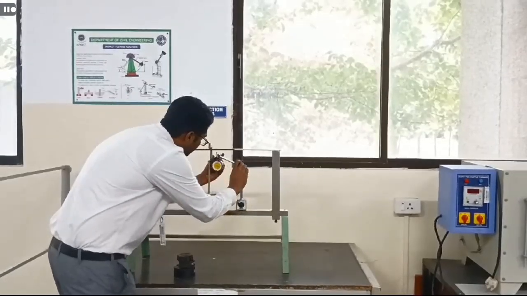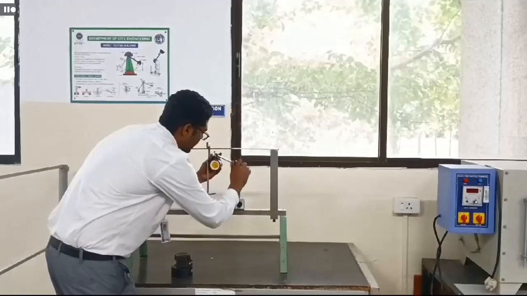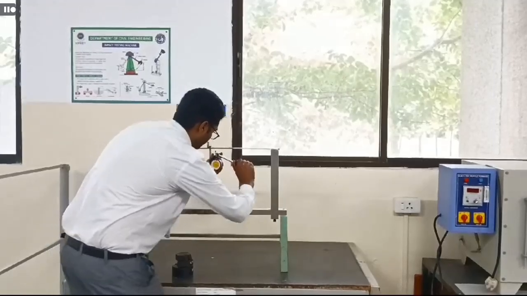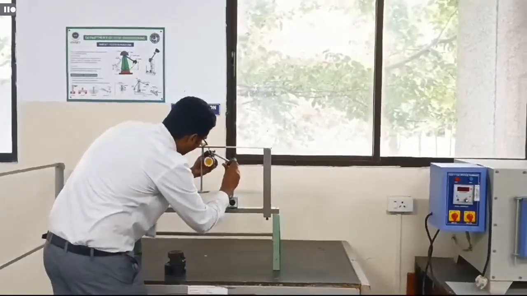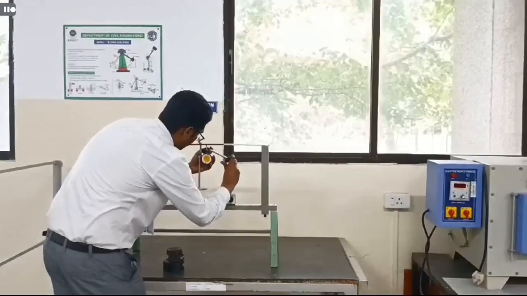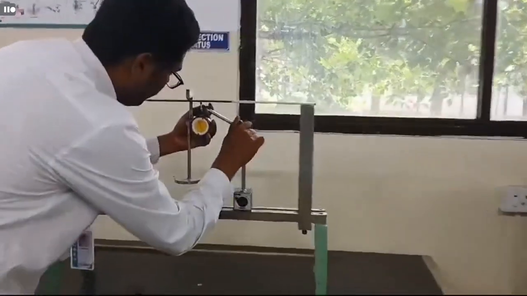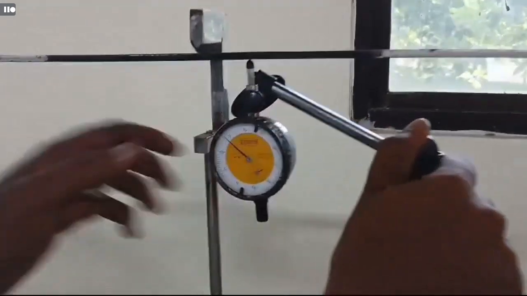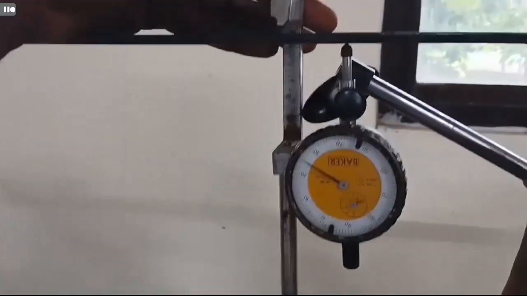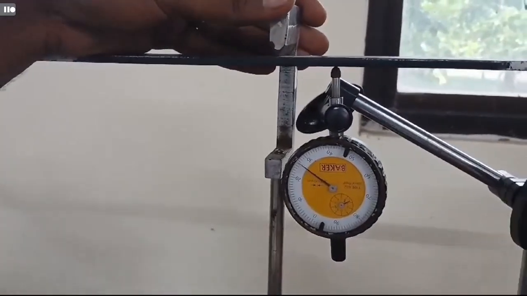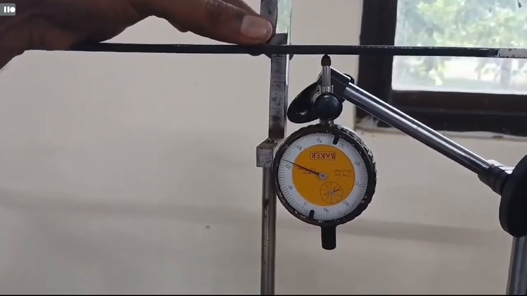We carefully adjust the dial to set it at 0, ensuring an accurate baseline measurement. After each weight is added, the corresponding deflection reading is recorded. With the setup complete, we proceed to the loading phase of the deflection test.